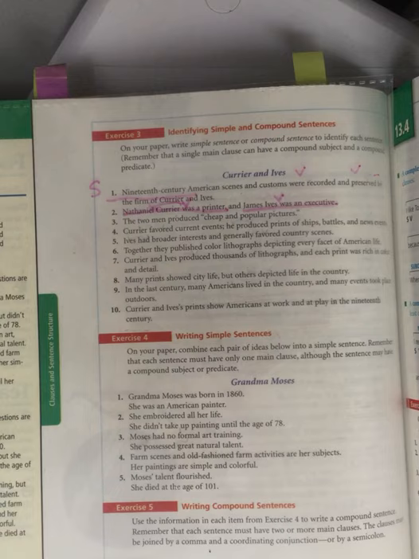Then there are 2 worksheets. One of them is a subject and predicate only worksheet where you're going to cross out the prepositional phrases and draw the up and down line. The other one is going to be annotate simple and compound sentences. So there's a sentence.